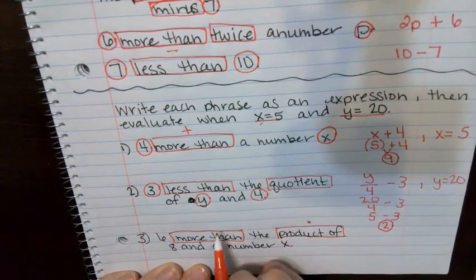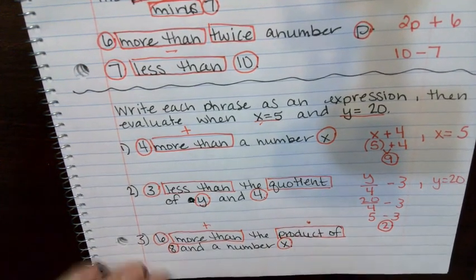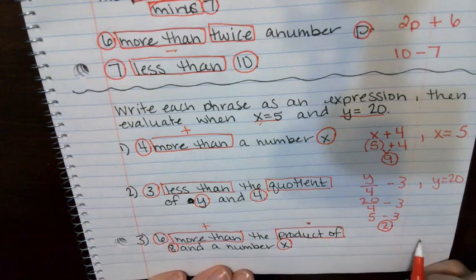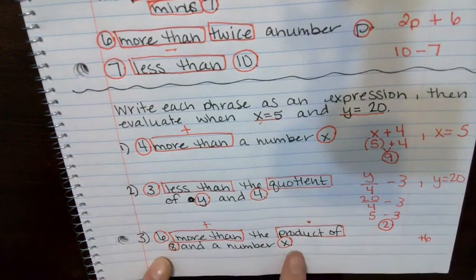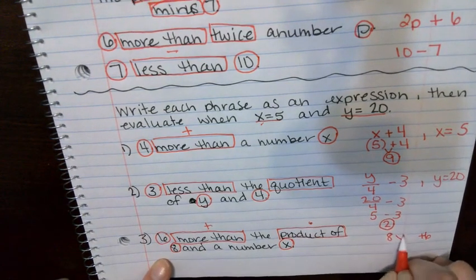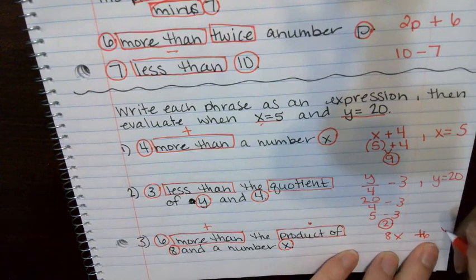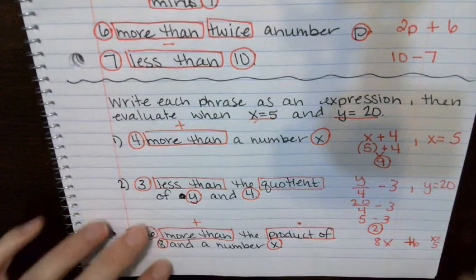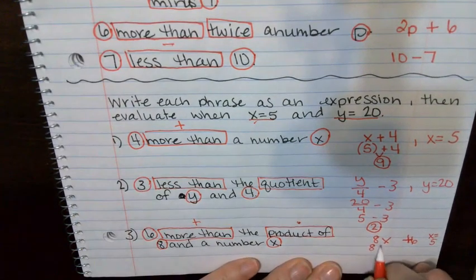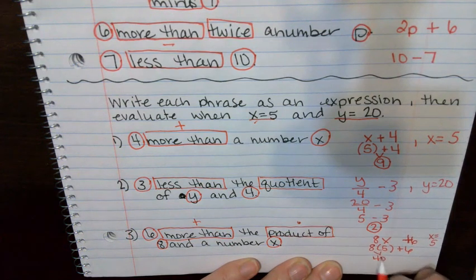So we've got multiplication, we've got addition. 8 and a number x. The product of 8 and a number x means 8 times x. So I have 8 times x plus 6. And I know that x equals 5 because of up there. So now I'm going to substitute that in. 8 times 5 plus 6, which is 40, plus 6, which is 46.